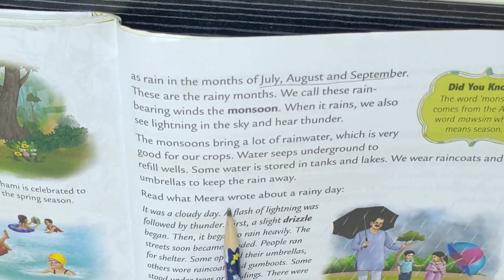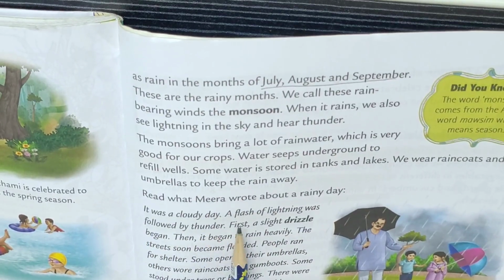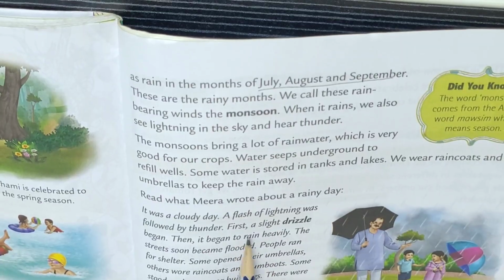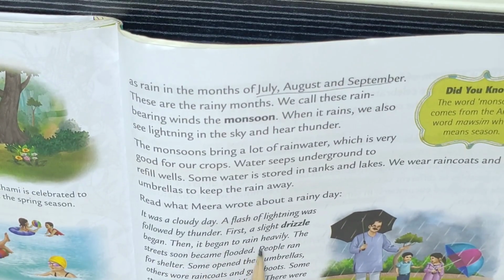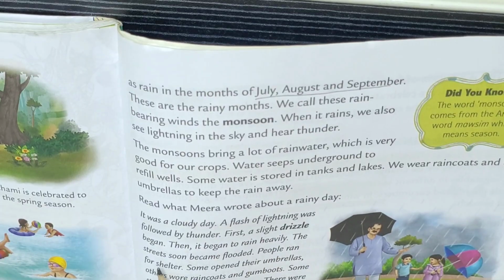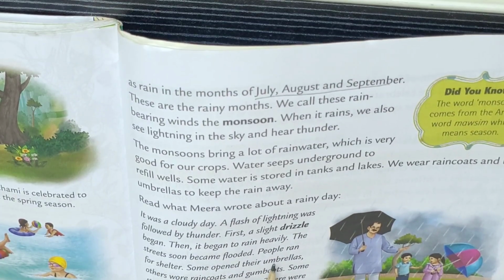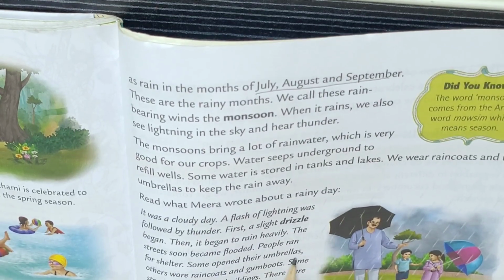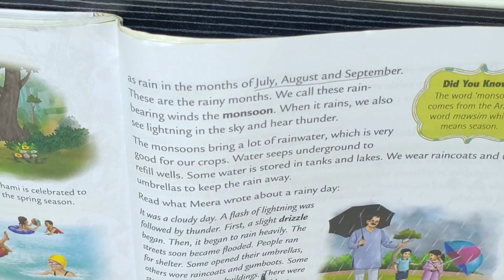Read what Meera wrote about a rainy day. It was a cloudy day. A flash of lightning was followed by thunder. First, a slight drizzle began. Then it began to rain heavily. The streets soon became flooded. People ran for shelter. Some opened their umbrellas, others wore raincoats and gumboots.